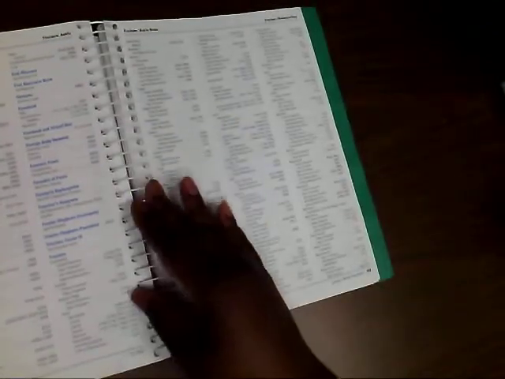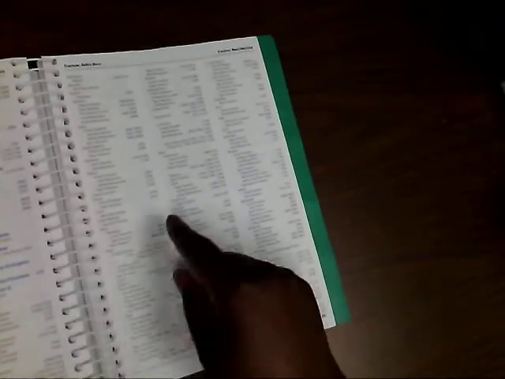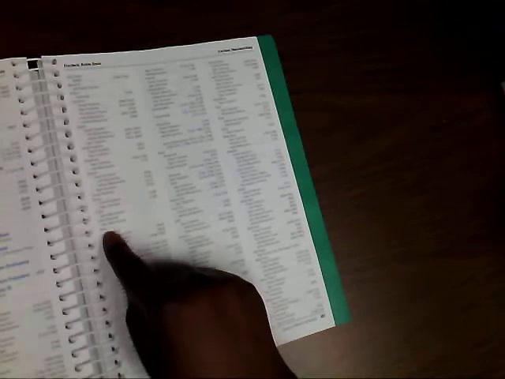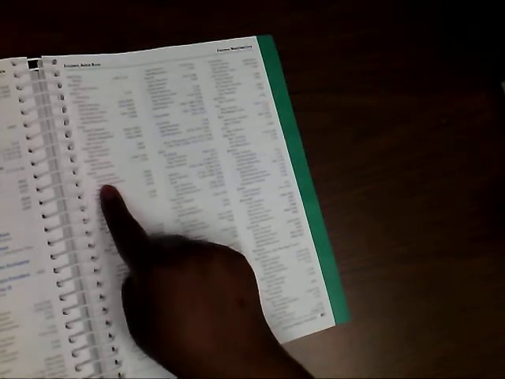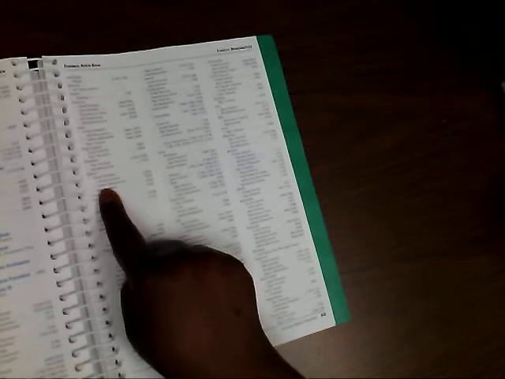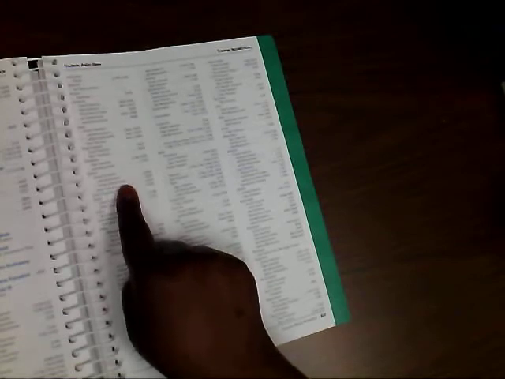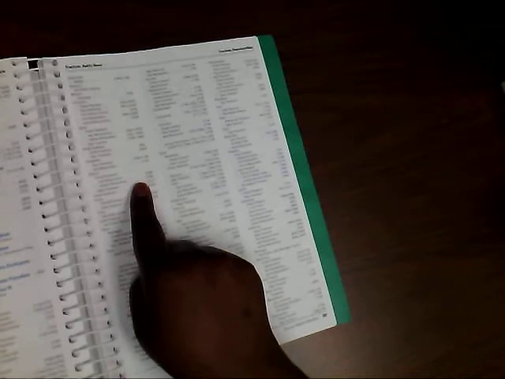Find the word fracture. Maybe a little faster than me. I'm going a little bit slow on purpose here. But if you go to the word fracture, and then you look up the word clavicle, and this was without manipulation, so you have the without manipulation code, and it references 23500.